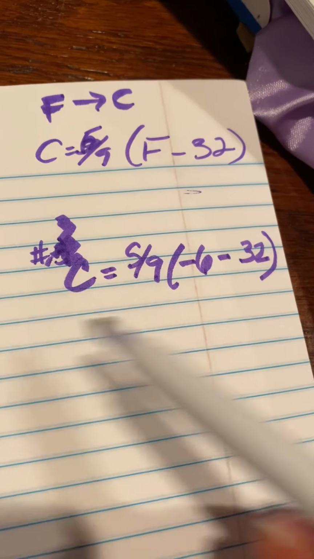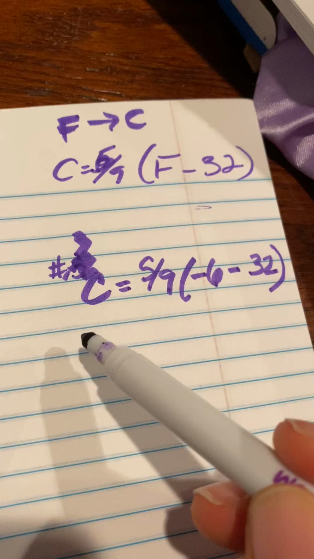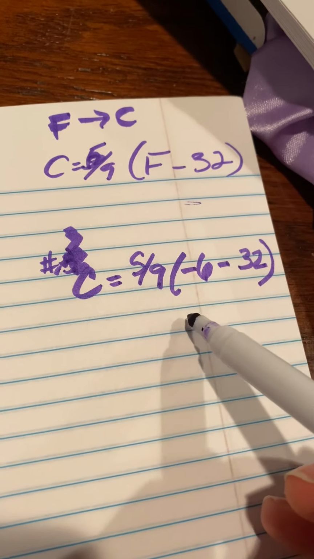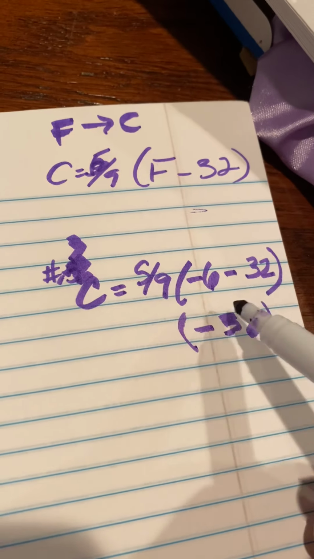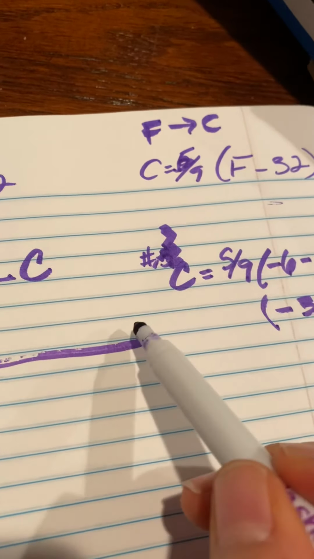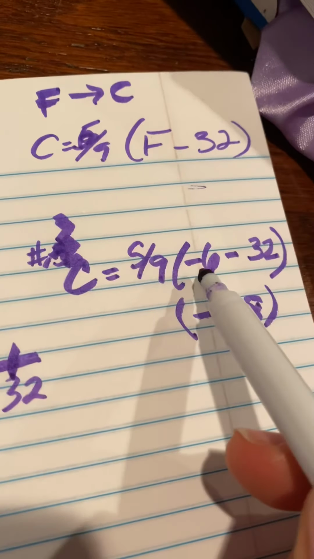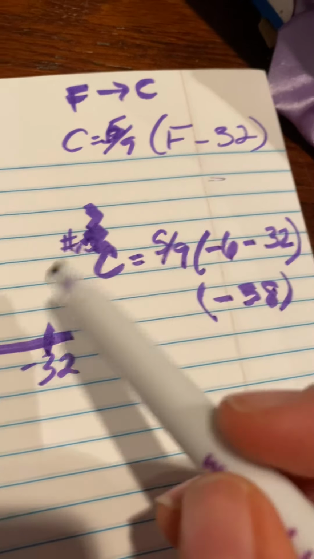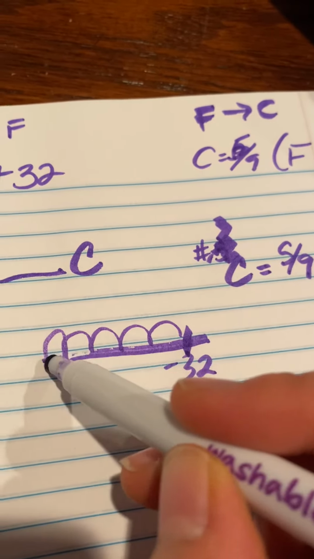and then you keep going to the left. Negative will always mean to the left. So we have -38 inside here. So if you had a number line and you were at -32, and you have -6, that means you have to move over 6. 1, 2, 3, 4, 5, 6.